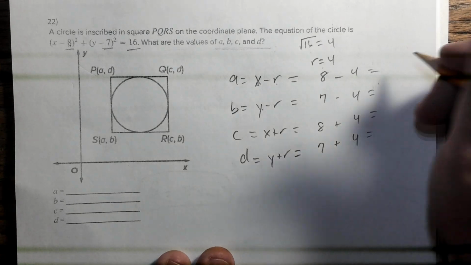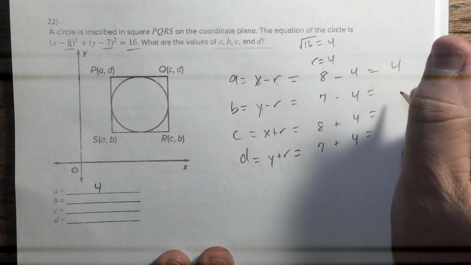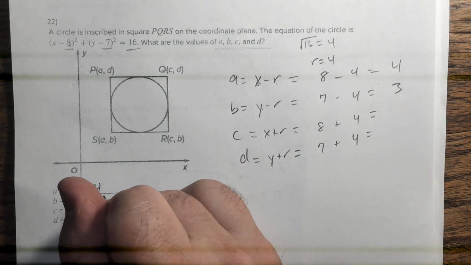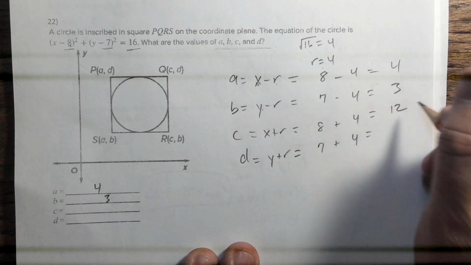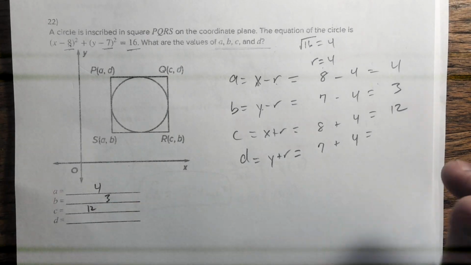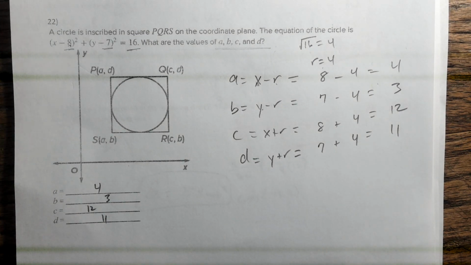Now, very easy. 8 minus 4 is 4. So A is 4. 7 minus 4 is 3. So B is 3. C is 8 plus 4, which is 12. And D is 7 plus 4, which is 11. So there's your A, B, C, D. I don't know where they get it. That's just how we solve it.